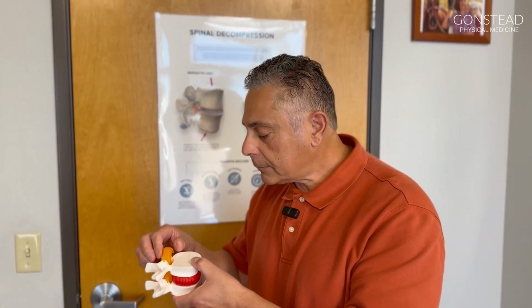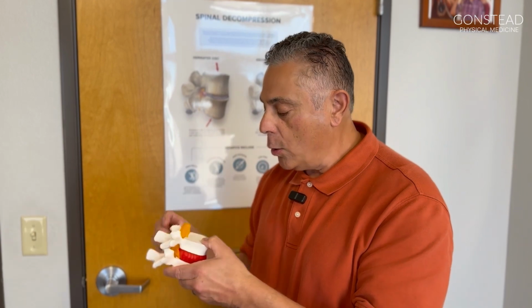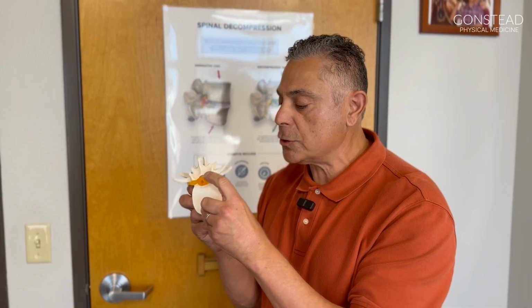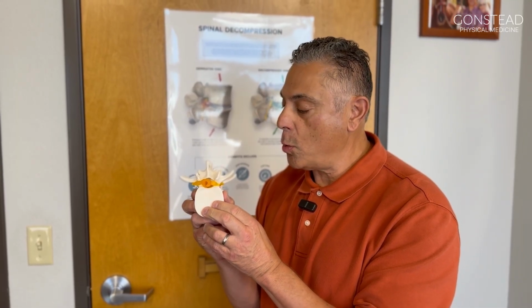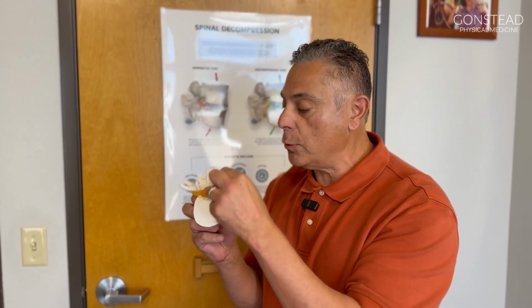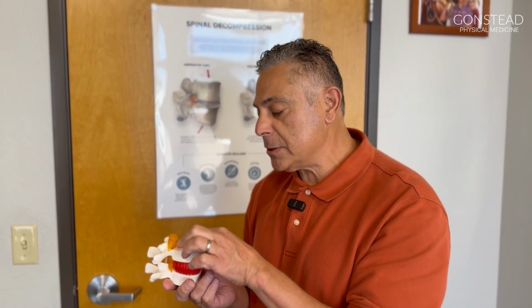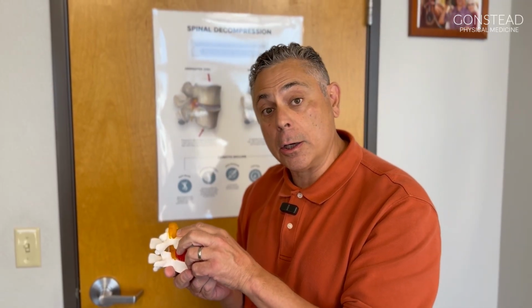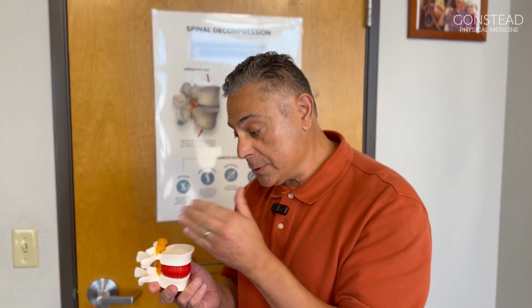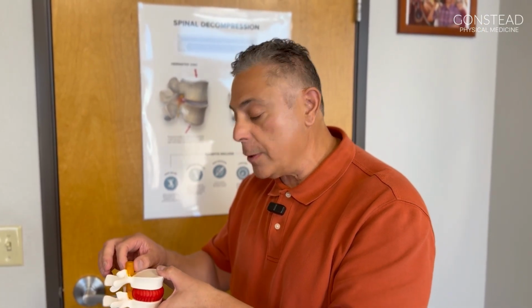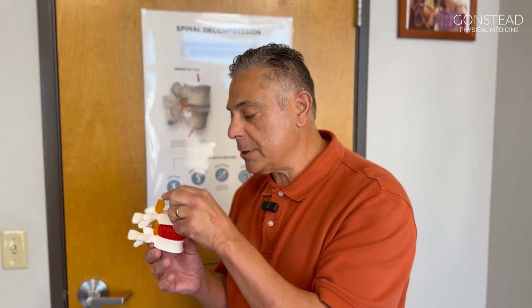Now, let's talk about the three openings in the spine where stenosis occurs. Well, the first one is this opening right here, which is the central canal, and you can see this orange structure is the spinal cord. So this is the central canal or the neural canal, and the structure that goes through that is the spinal cord. And when this opening becomes narrowed or occluded, which is stenosis, it's referred to as central canal stenosis, and it puts pressure on the central canal. That's the first place where stenosis occurs.